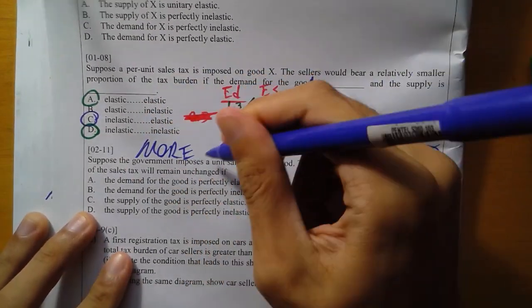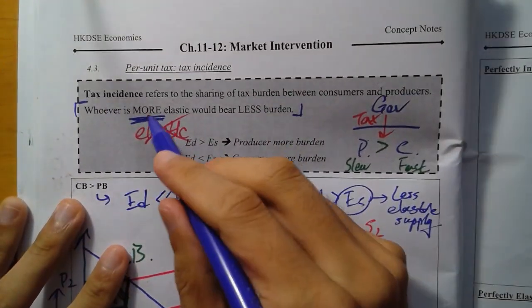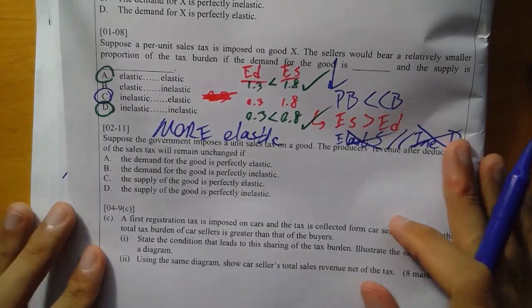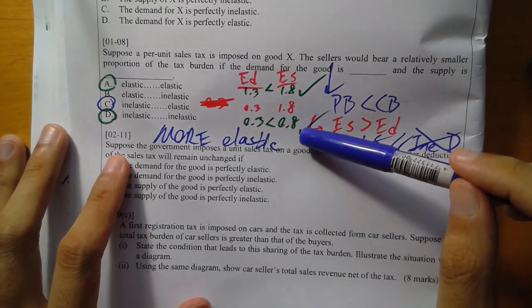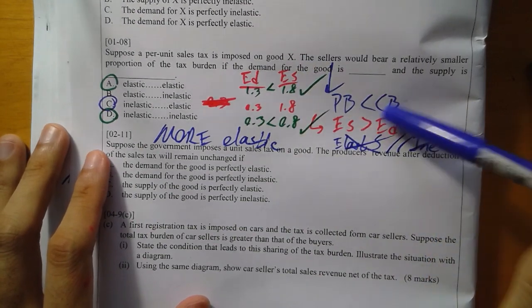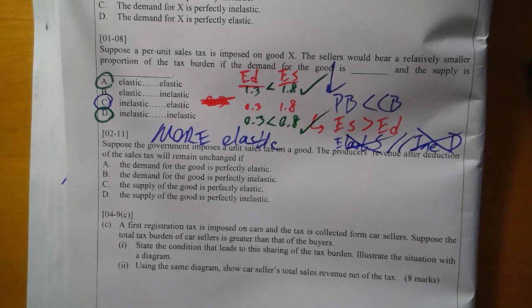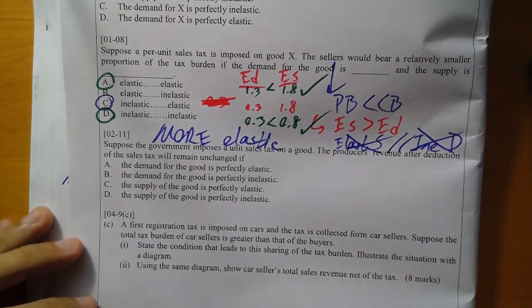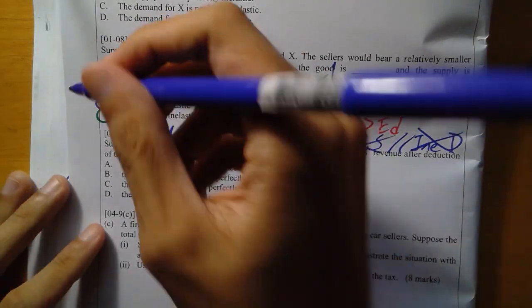more elastic. See what I said earlier? It's more elastic, not elastic. I have already given you a counter example: both can be inelastic, or both can be elastic, and you can still achieve it. Okay, therefore the keyword is actually more elastic, less elastic. It tells you nothing about elastic or inelastic. It only tells you about more elastic and less elastic.